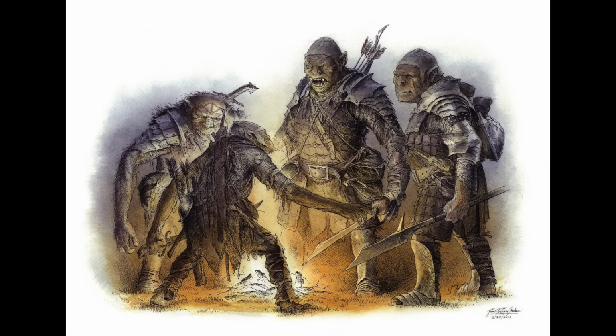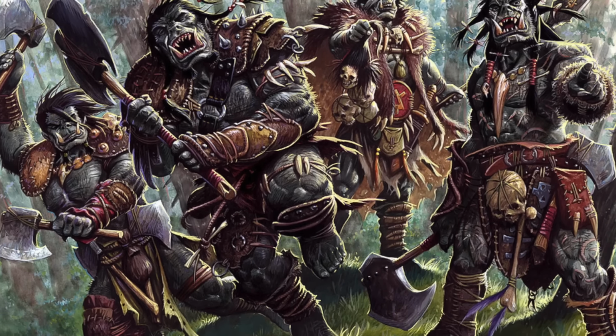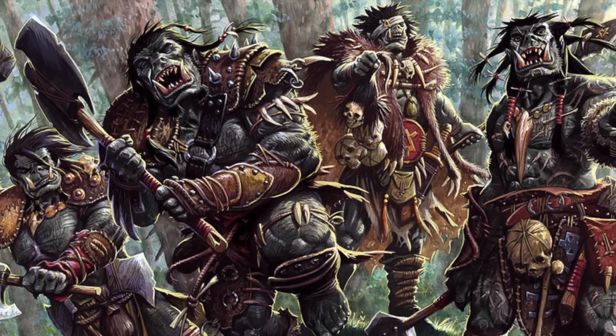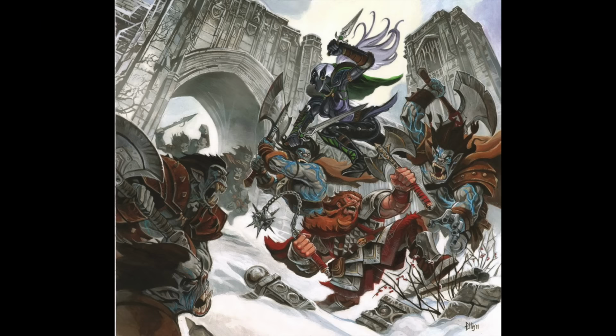As we know, orcs are a fictional race of humanoids that are typically depicted as brutal, aggressive, and warlike in fantasy, both in the literature and in games. They're often depicted as being of lower intelligence and having a strong inclination towards violence and destruction. They are commonly portrayed as enemies of humans and other good races in fantasy stories and in games.